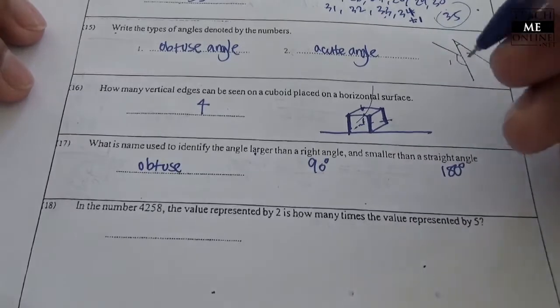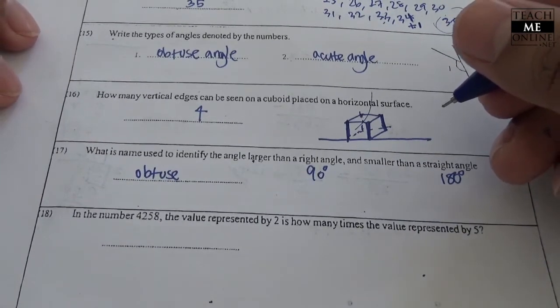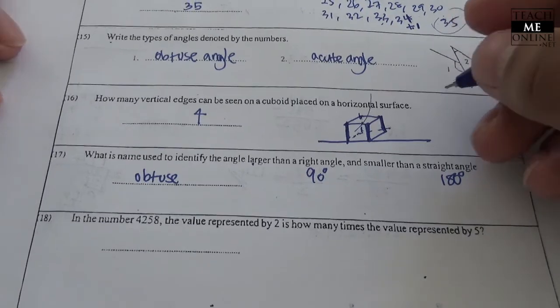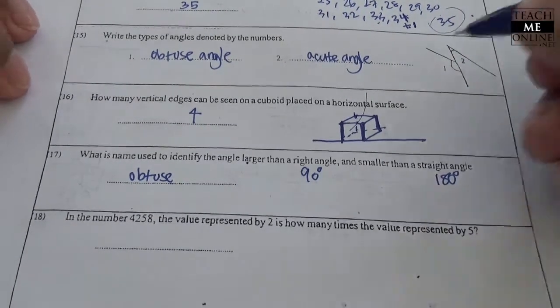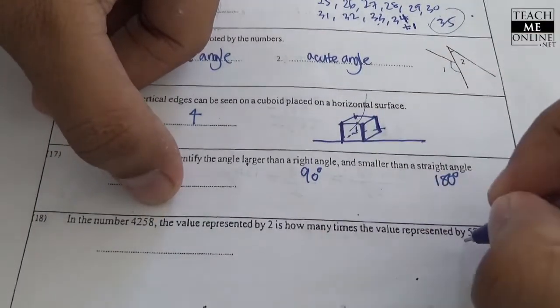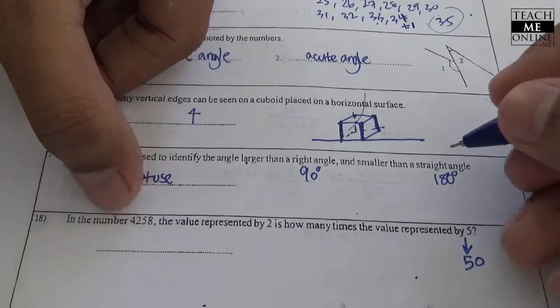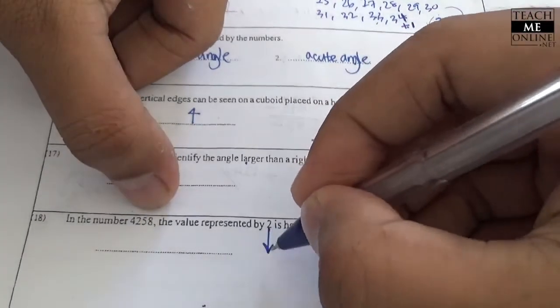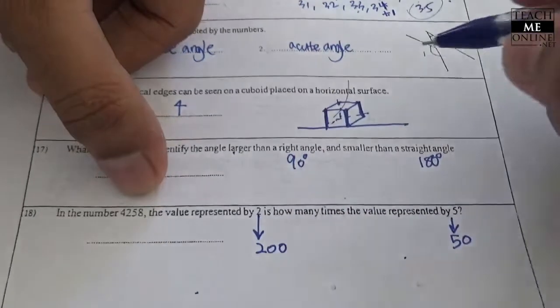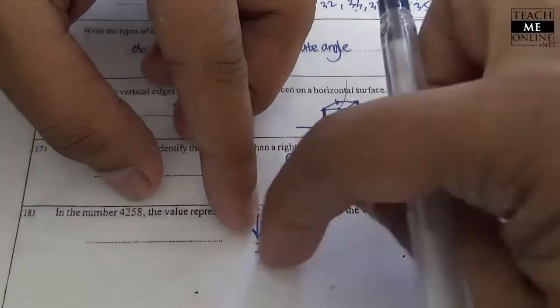Question 18. In the number 4258, the value represented by 2 is how many times the value represented by 5? Okay. The value represented by 5 in 4258 is 50. The value represented by 2 is 200. So what is the relationship between 50 and 200? How many 50s are there in 200?